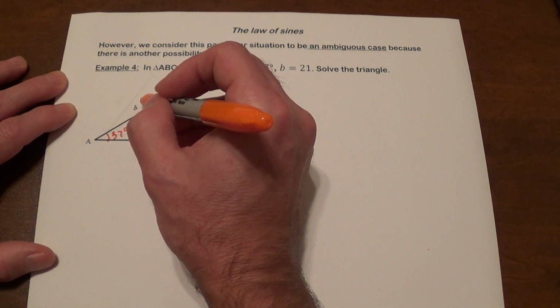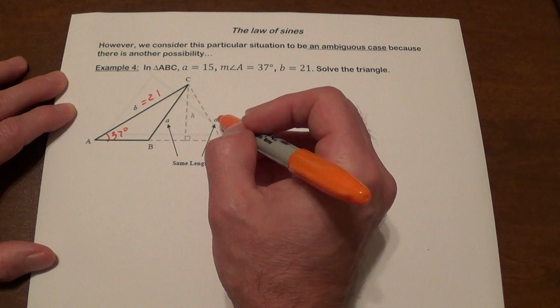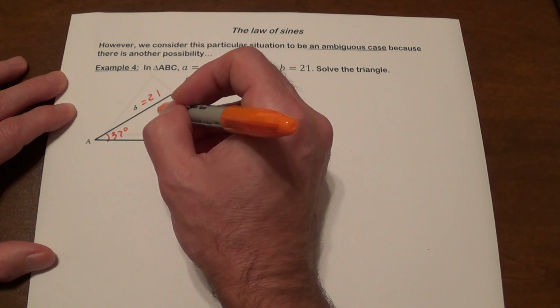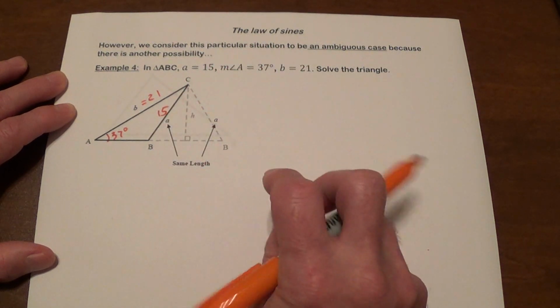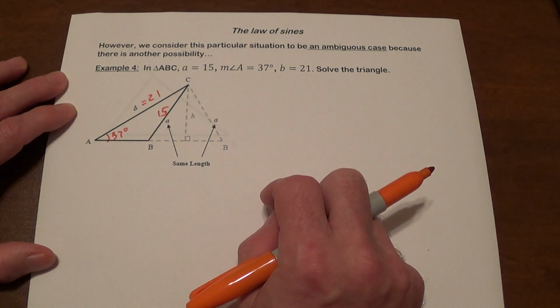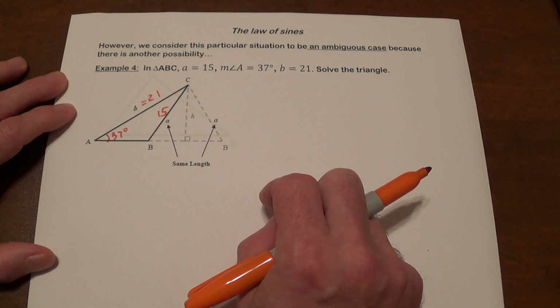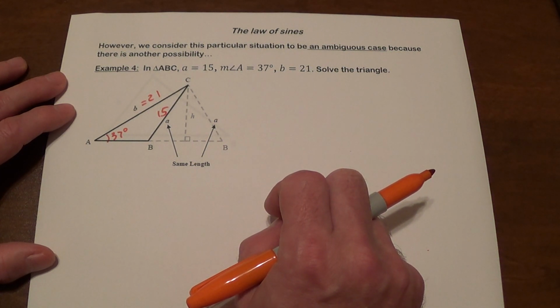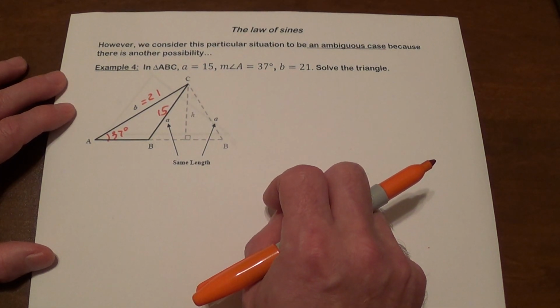This side here can still be 21, and this here can still be 15. But this is an obtuse triangle. And the problem here is that this is a case that does not have a unique solution. And you have to be aware of that, because when you have this ambiguous case, you are going to get two possible solutions and you're going to have to find both of them.